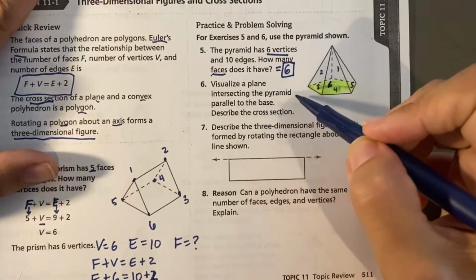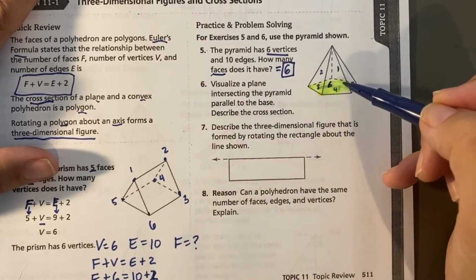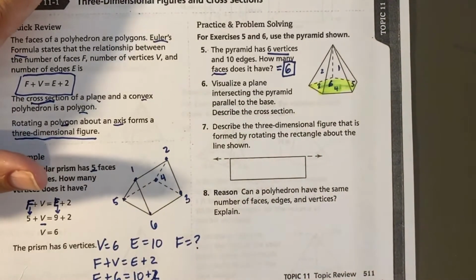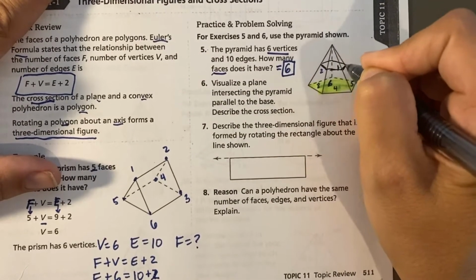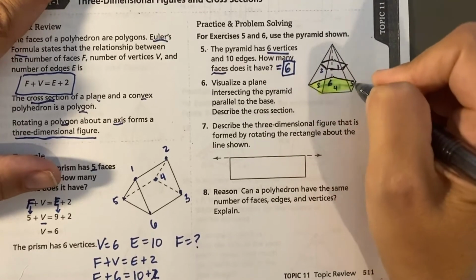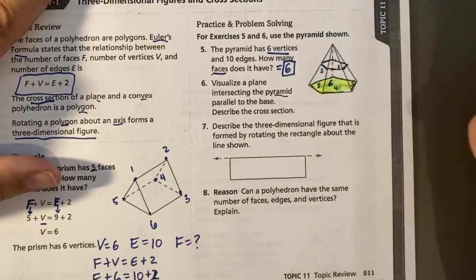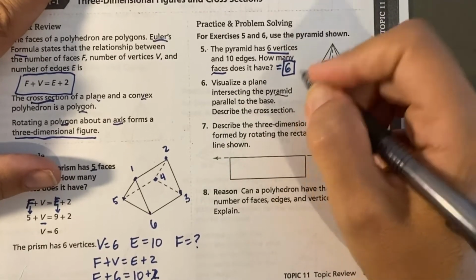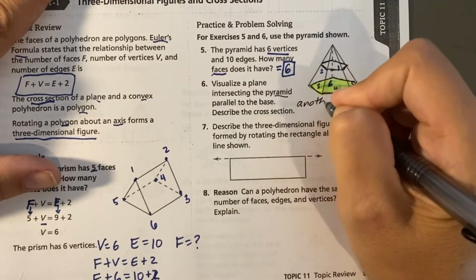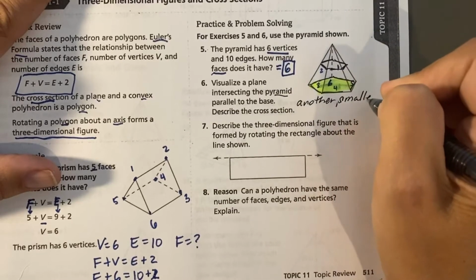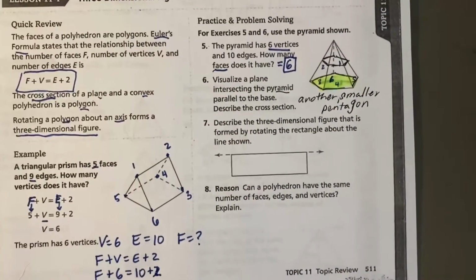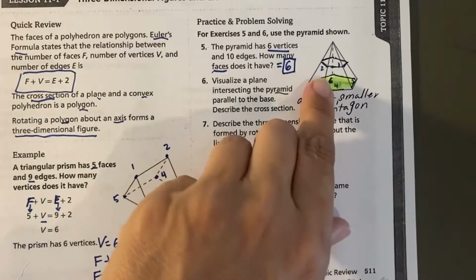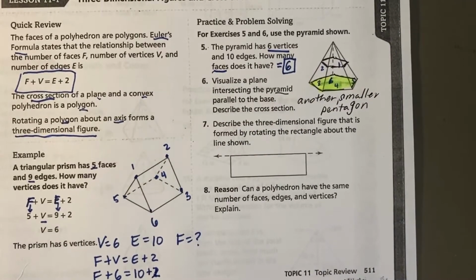Visualize a plane intersecting a pyramid, this is a pyramid, parallel to the base. So if we visualize and we go parallel to the base, we said in class, if you go parallel to the base, you're just going to get another base, right? So what will this cross section be? Another smaller pentagon or 5-sided shape. So when you go parallel to the base, you get another base. Parallel to the face, you get triangles in a pyramid or rectangles in a prism.